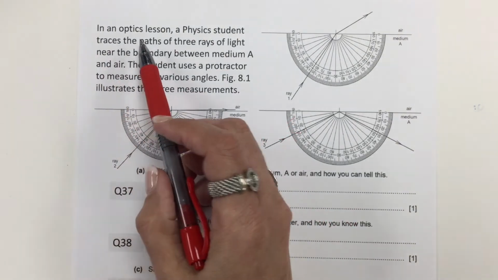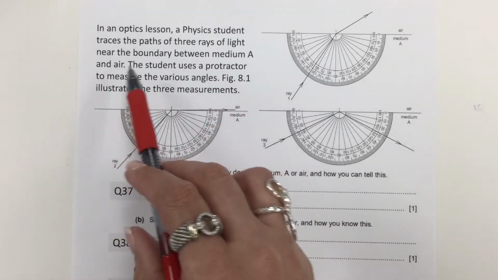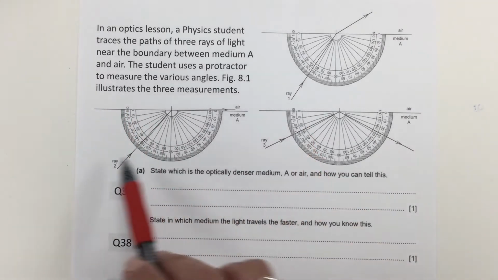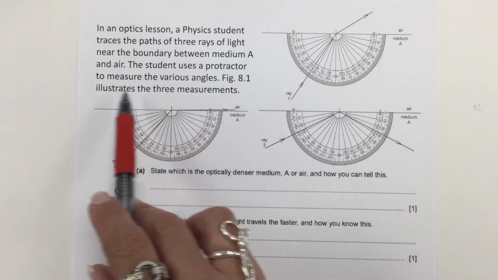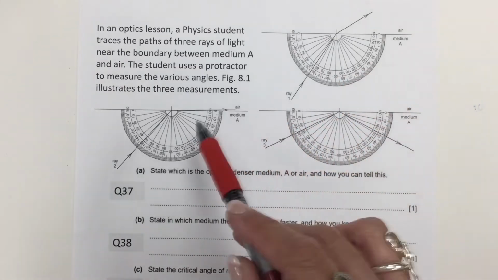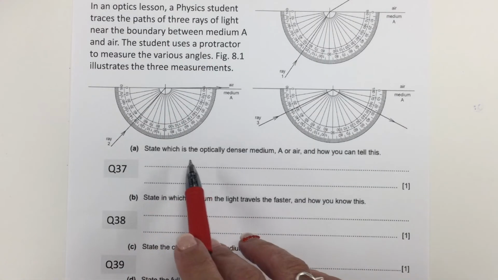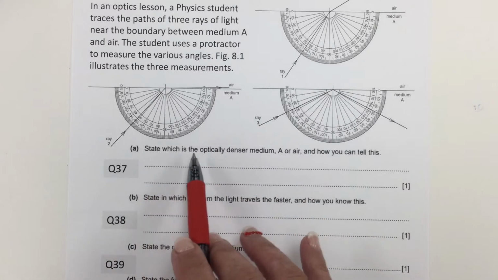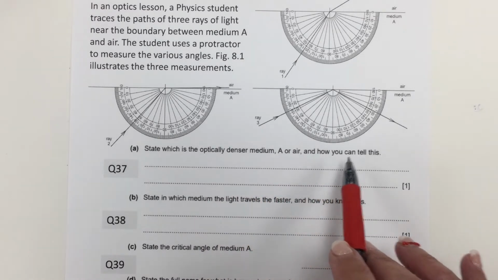Next, in an optics lesson, a physics student traces the path of 3 rays of light near the boundary between medium A and the air. So ray 1, ray 2, ray 3. The student uses a protractor to measure the various angles, and this figure 8.1 here illustrates the 3 measurements. State which is the optically denser medium, A or air, and how you can tell this.